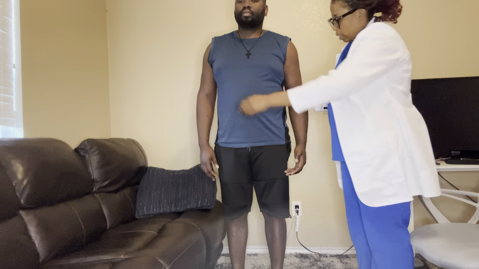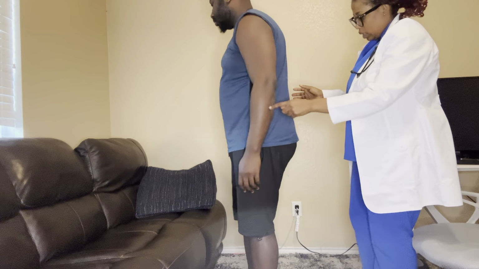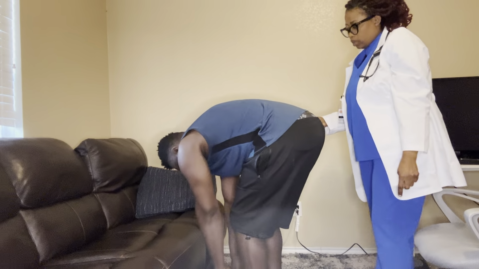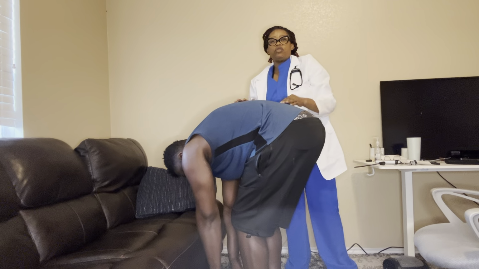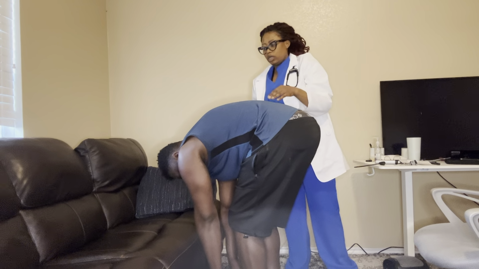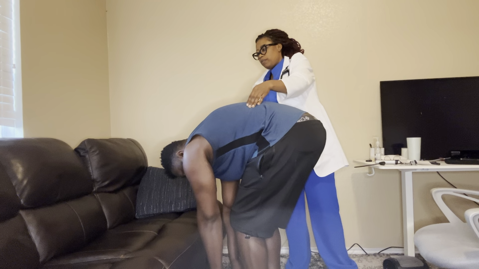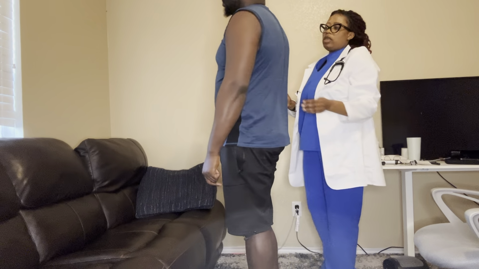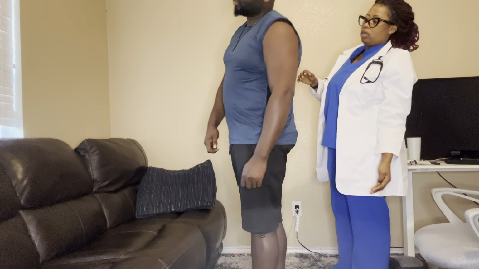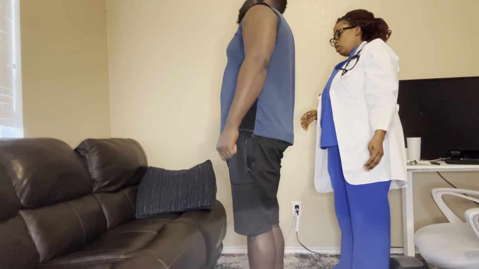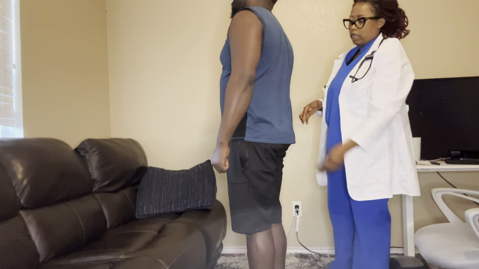I'm gonna test your spine. Touch your knees, touch your feet. Okay. Spine is symmetrical. If it were asymmetrical, I would be thinking of scoliosis, which is not. Okay, sit up. Okay, twist to the left, twist to the right. Lean on one side, on the other side. Okay, go ahead and sit down for me again.